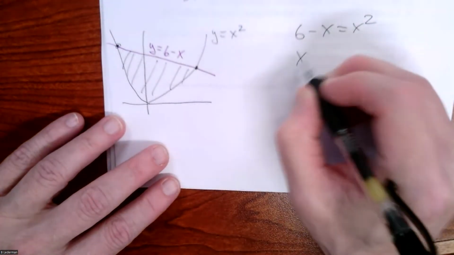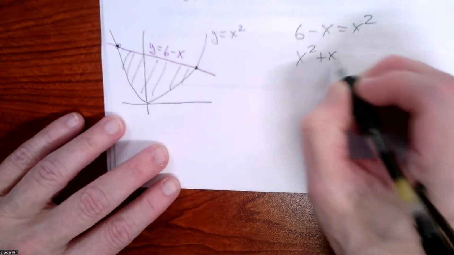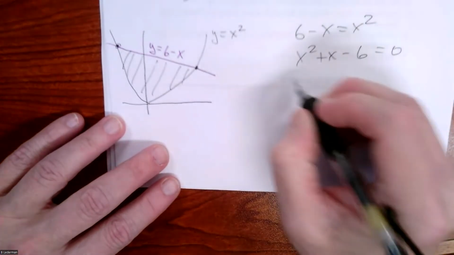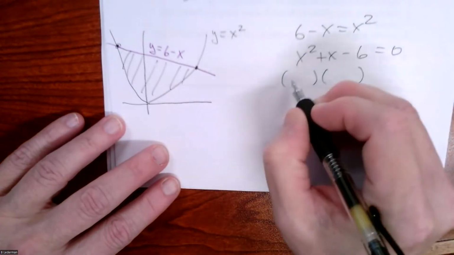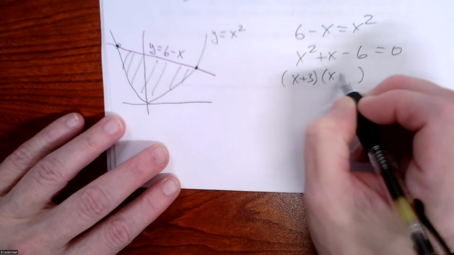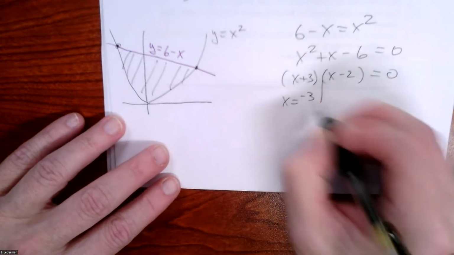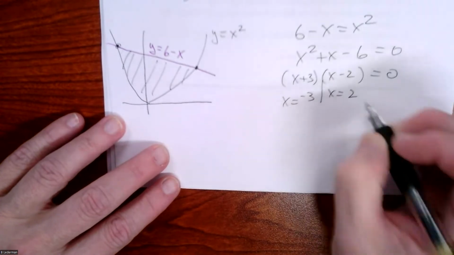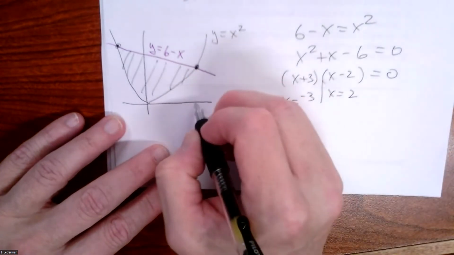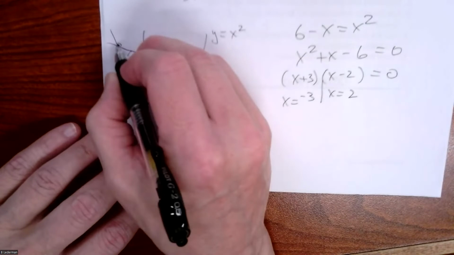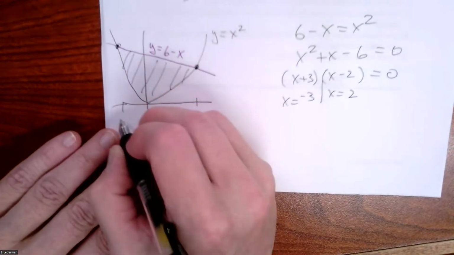This becomes x squared plus x minus 6 equals 0, which factors into x plus 3 times x minus 2 equals 0. So x equals negative 3 or x equals positive 2, which means that point right there is positive 2, and that point right there is negative 3.